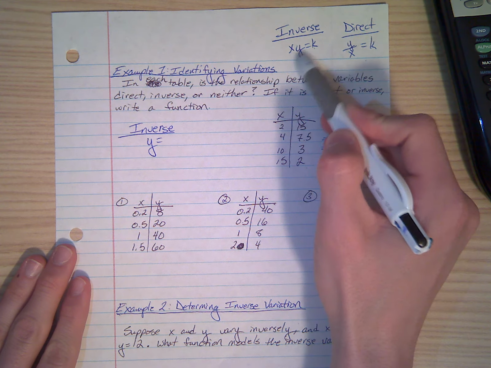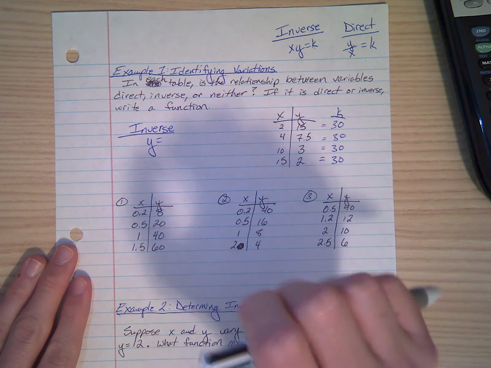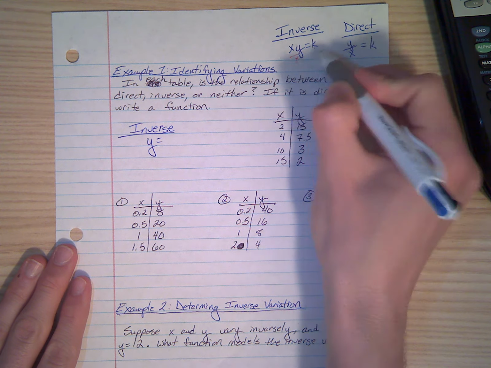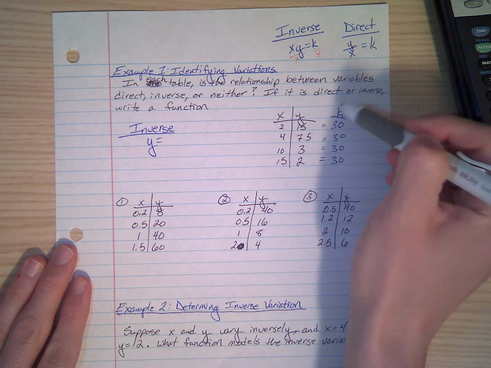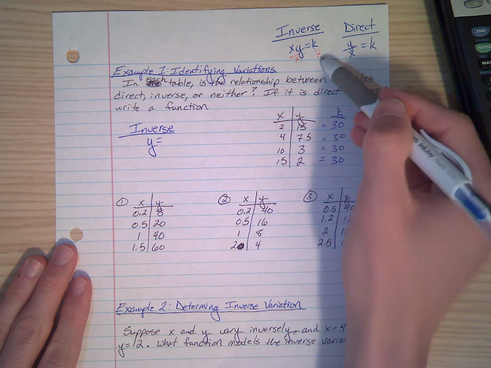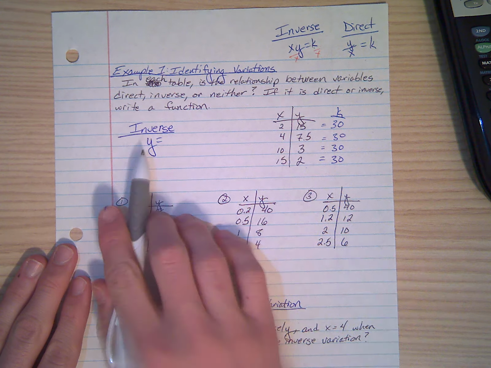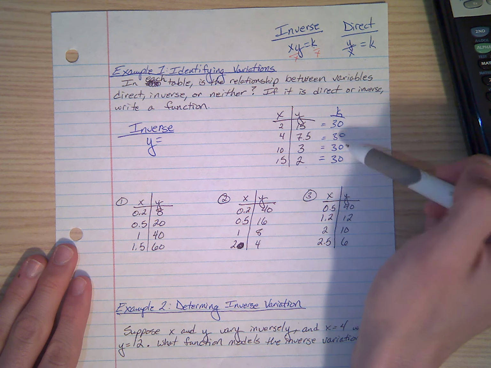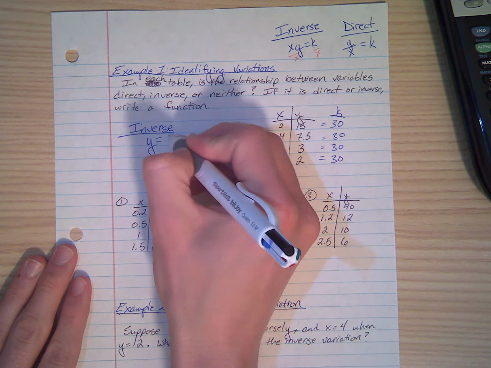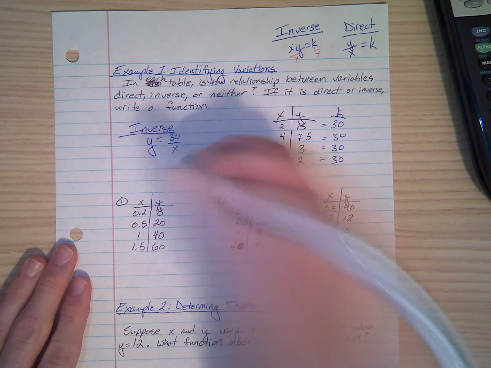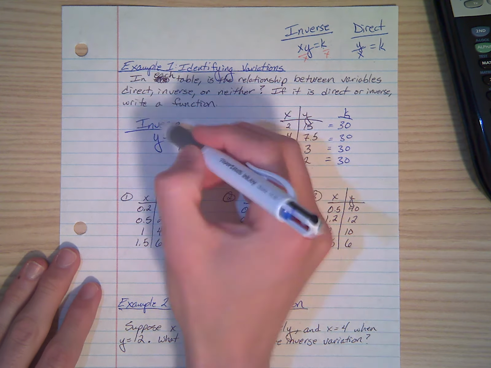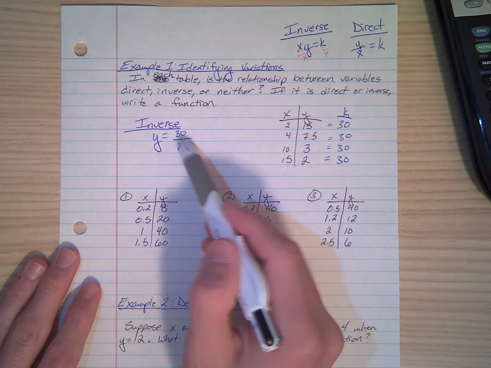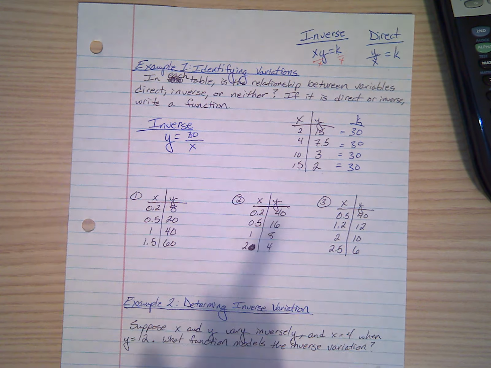So again, if you were to solve this for y, you'd have to divide by x. So you have some number k, which we figured out, divided by x. That's all you have to do. Y is equal to this number k we just found, 30 divided by x. So it's inverse variation. This is the function.